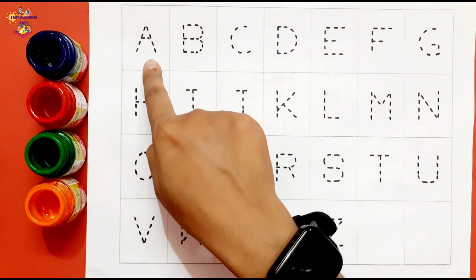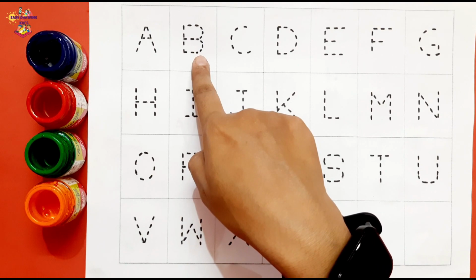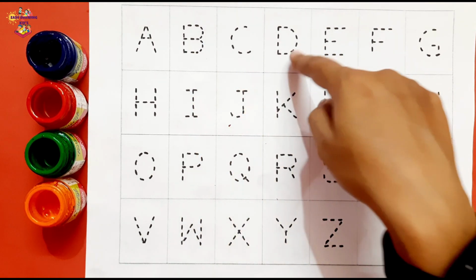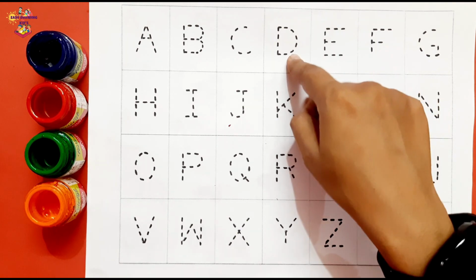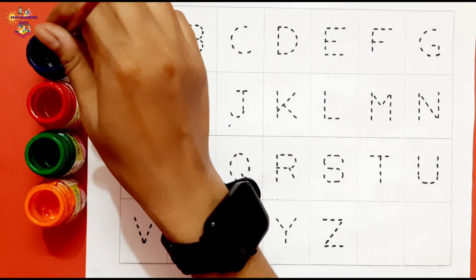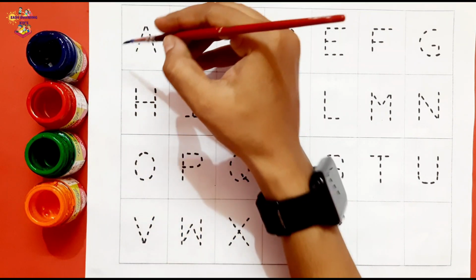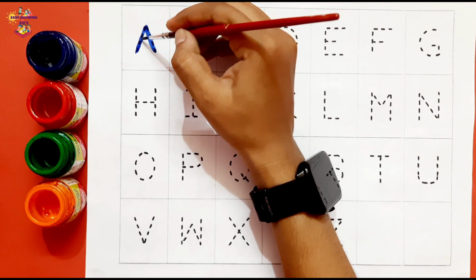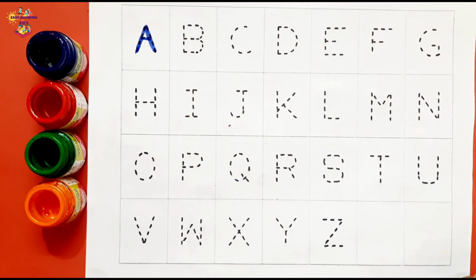A is for aeroplane, B is for baby, C is for chocolate, D is for dress. Blue color. A. A is for aeroplane.